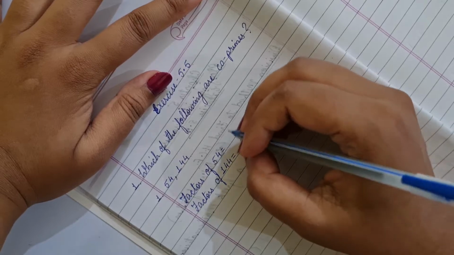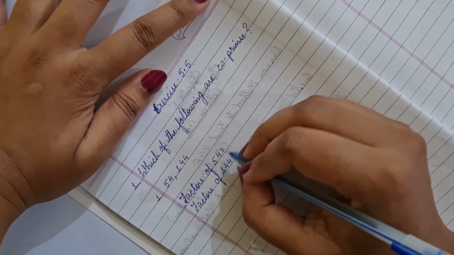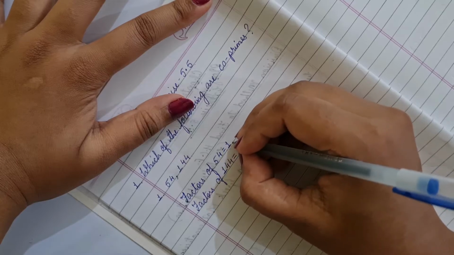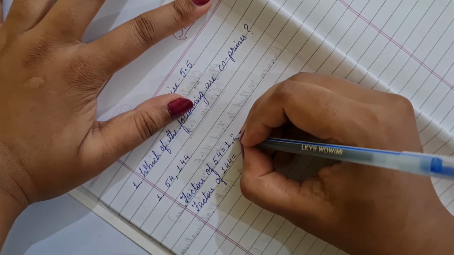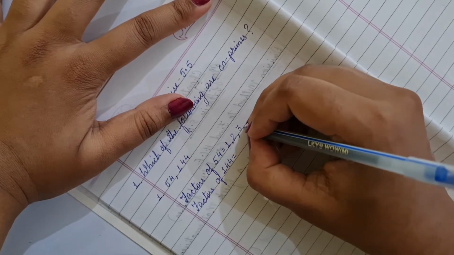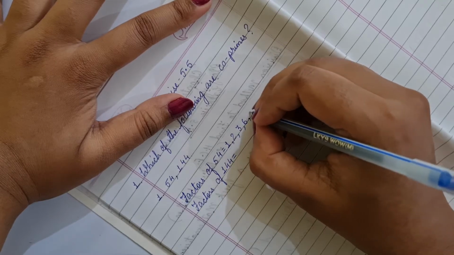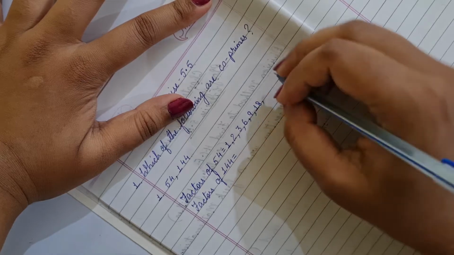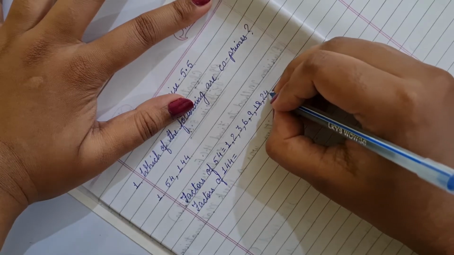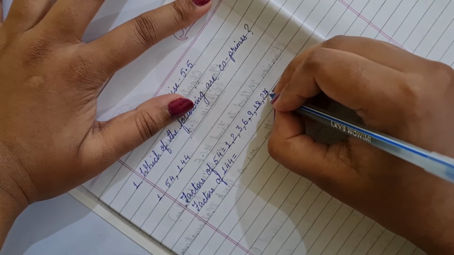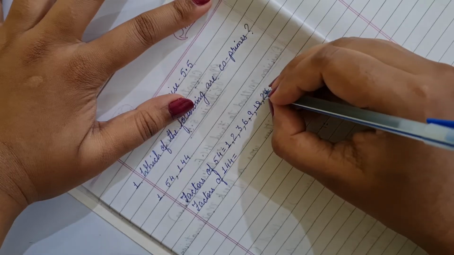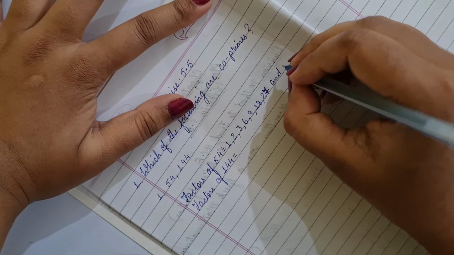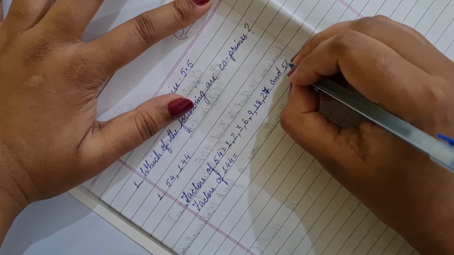So let's quickly note down all the factors of 54. So 1 is the common, then 2, 3, 6, 9, 18, 27, and 54.